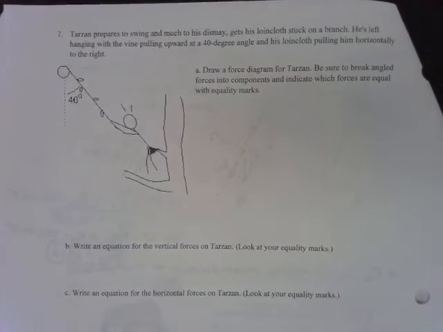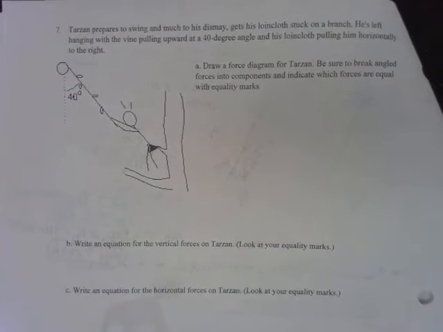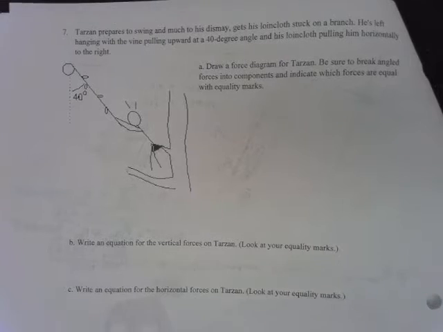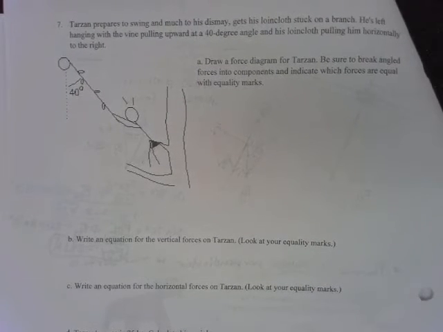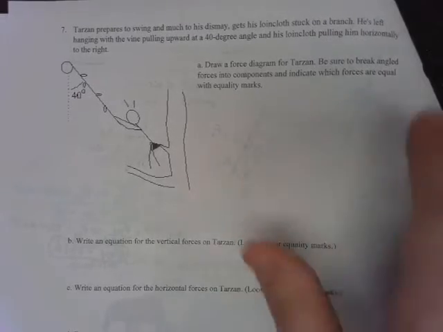Tarzan problem. Oh, Tarzan. You guys ever worried about Tarzan when you watch Tarzan in a movie? There hasn't really been a Tarzan movie since you guys have been alive, is there? It's been a while. In the 90s, there was two.